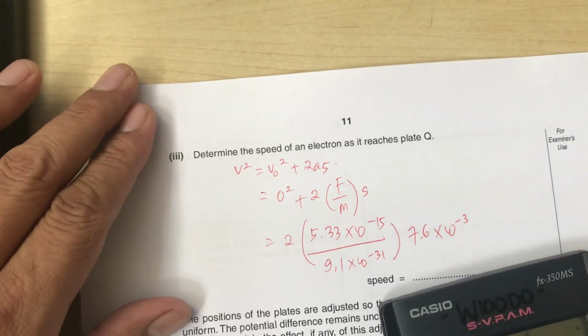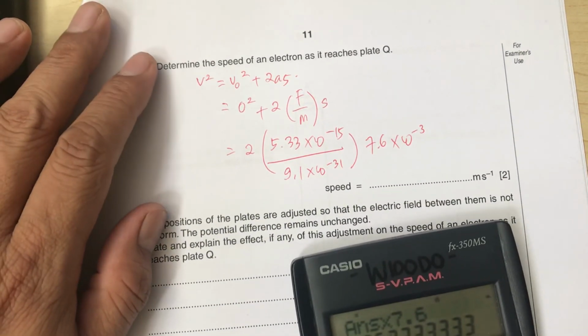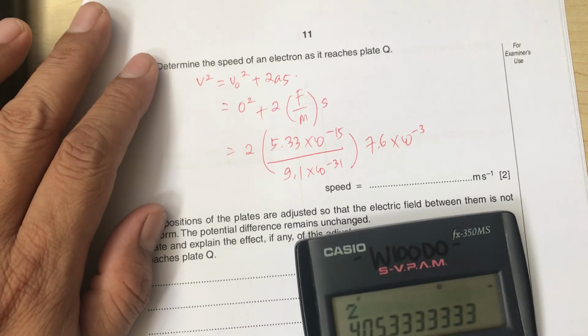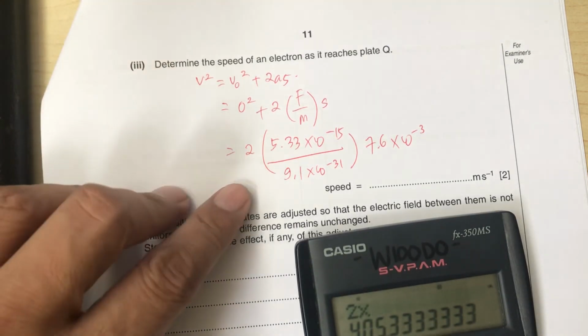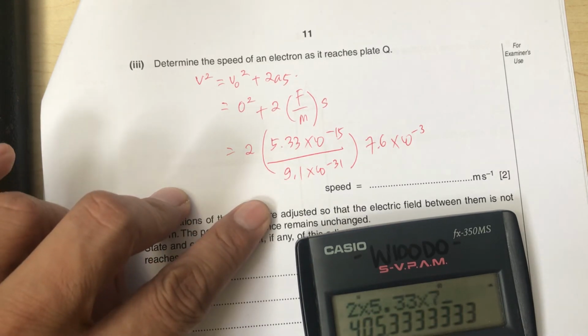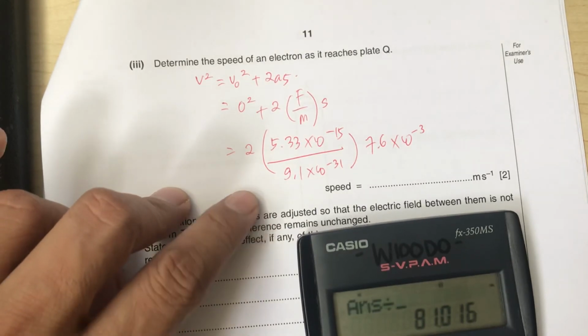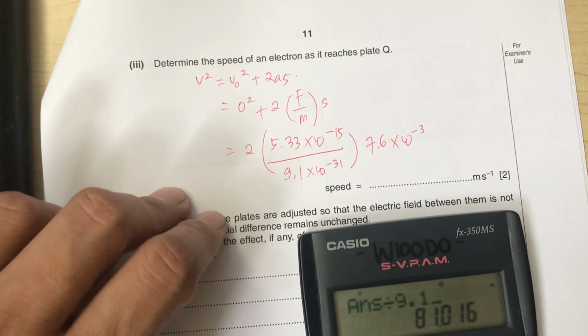So we can calculate this by 2 times 5.33 times 7.6, divided by 9.1.